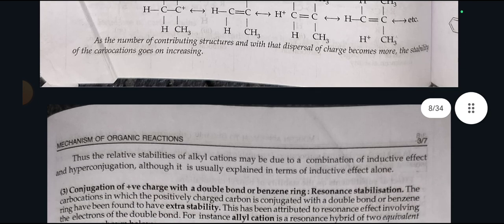In tert-butyl carbocation (3 degree), which contains 9 alpha hydrogens, there will be 9 hyperconjugation structures possible. CH3C+(CH3)CH3, CH3 CH2=C plus H+, and so on.